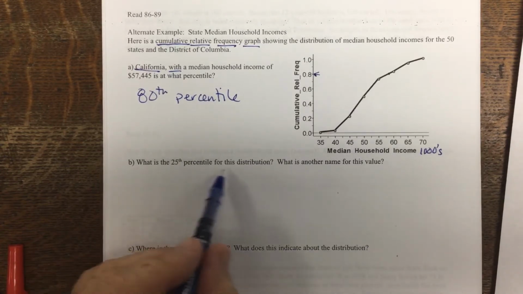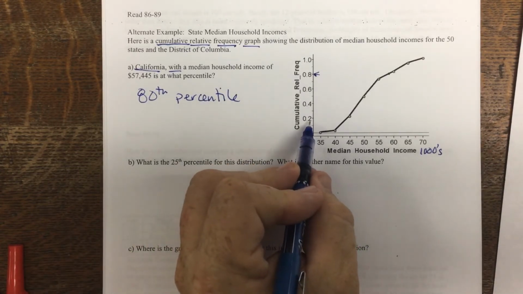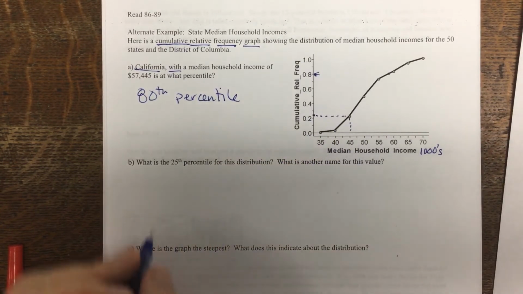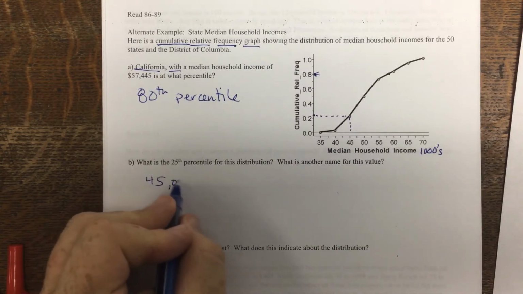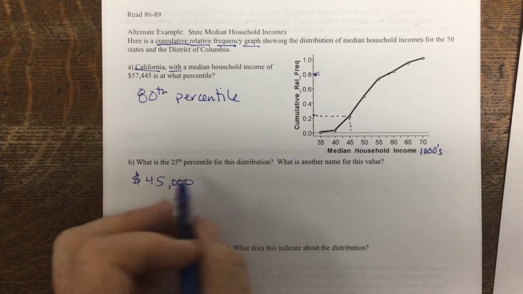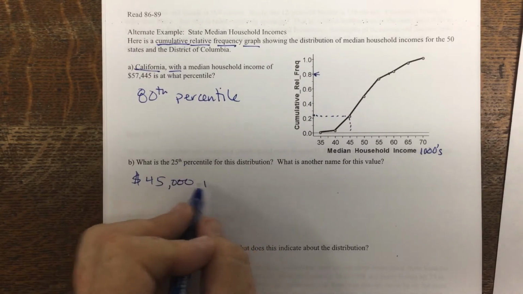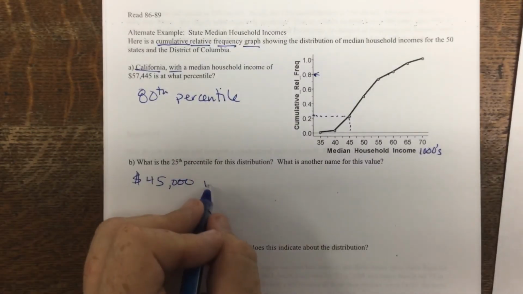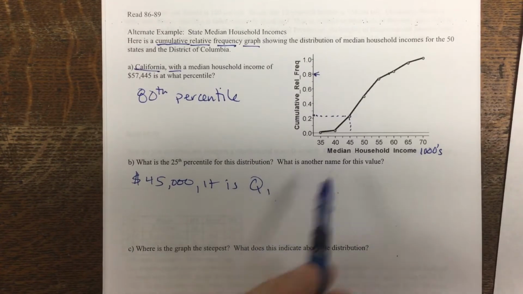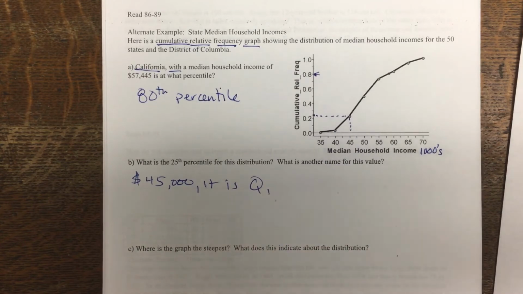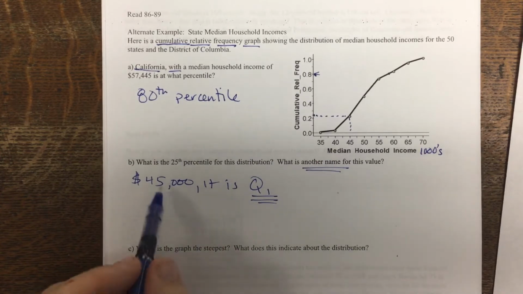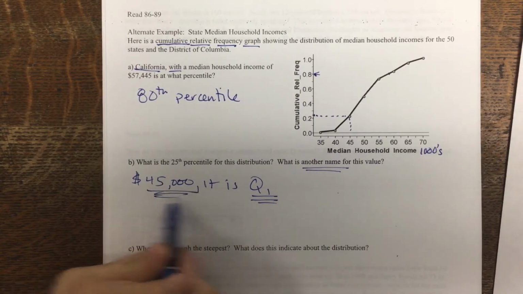Now, if we look at the 25th percentile, it's going to be here. We go across and come down. That's $45,000. And for this particular graph, it is Q1. It's quartile 1 because it's got 25% of the data below it. So the other name for this value is quartile 1, and the 25th percentile is $45,000.